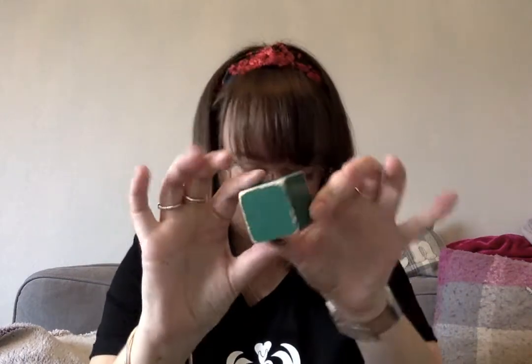Now a cube is made up of squares. Okay, so 2D shapes are flat. So there's my 2D, it's flat, isn't it? And then my cube is three-dimensional, okay, it's not flat. So a cube is made up of squares. A square has four sides which are the same size, okay, they're equal.